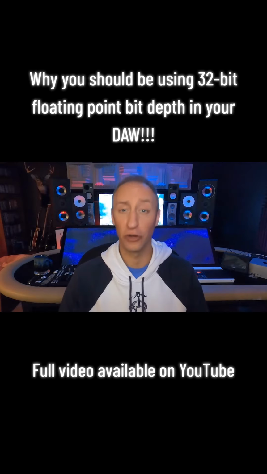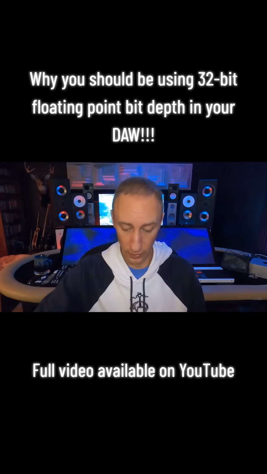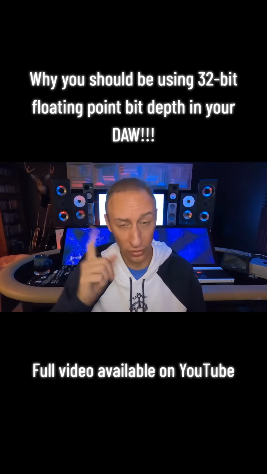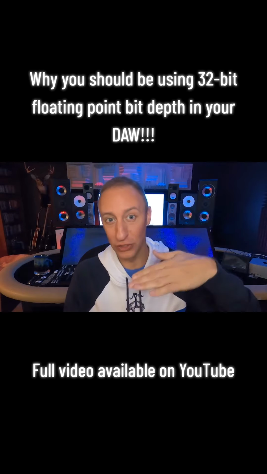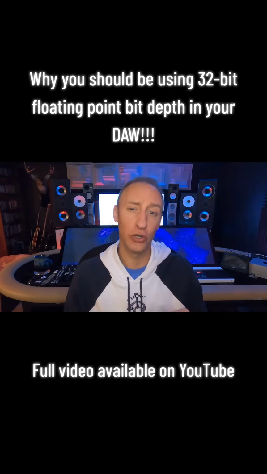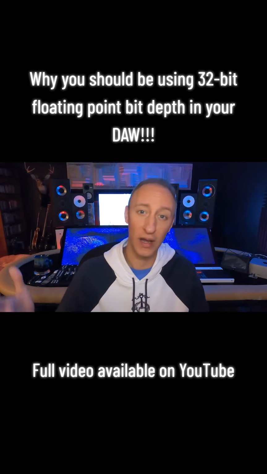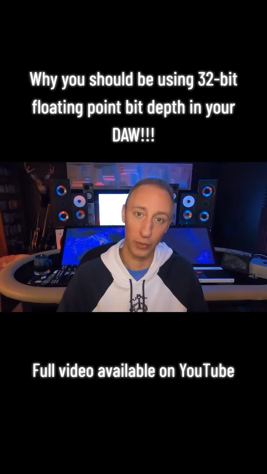So what happens if we go to 32-bit? Well, we don't gain any more resolution from the noise floor to 0 dBs on the fader. That stays fixed. What 32-bit gives us is this magic trick to where it will store the data above clipping. So let me show you how this might come into play, how you can use it to your advantage, and why, if you have the space for the files, you should be using 32-bit floating point.